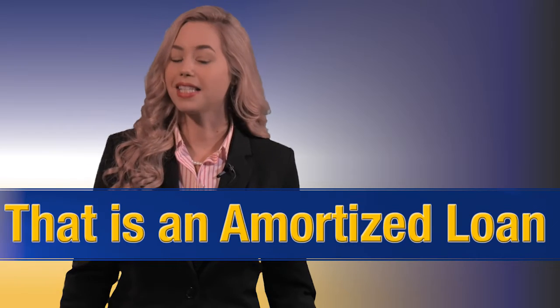Instead, the lien will be repaid in full by the maturity date because Ginny will be making regular payments, each of them in the same amount. That is an amortized loan.